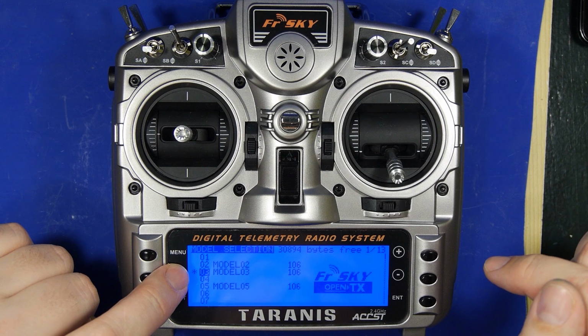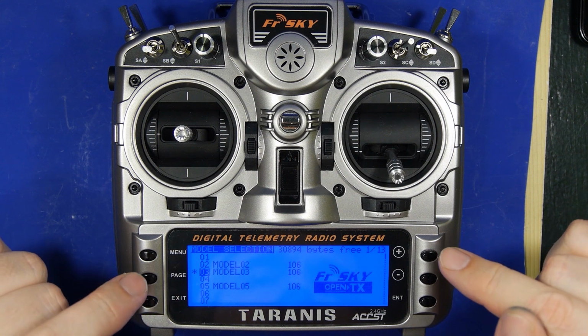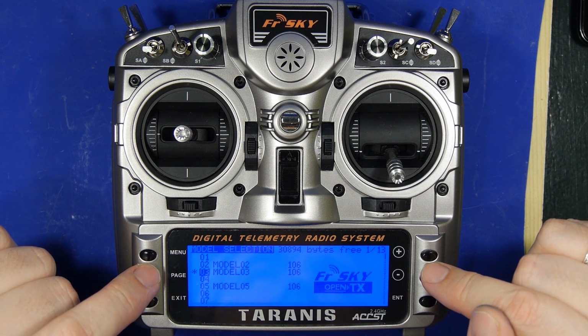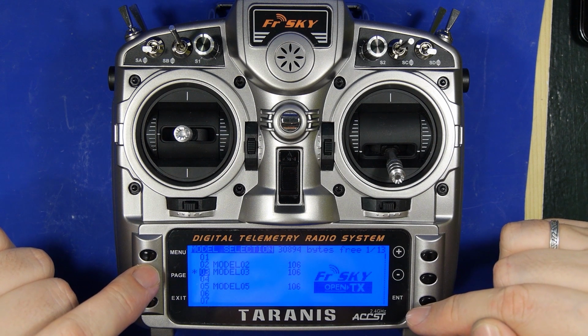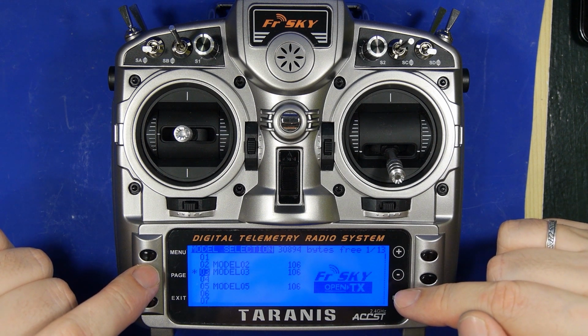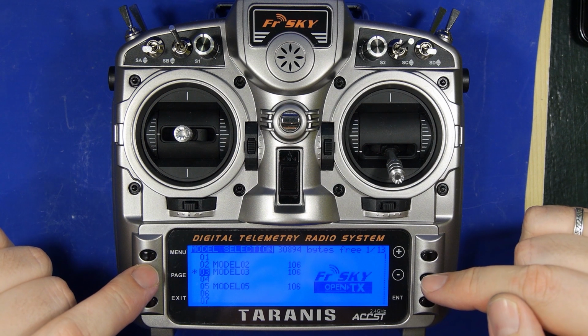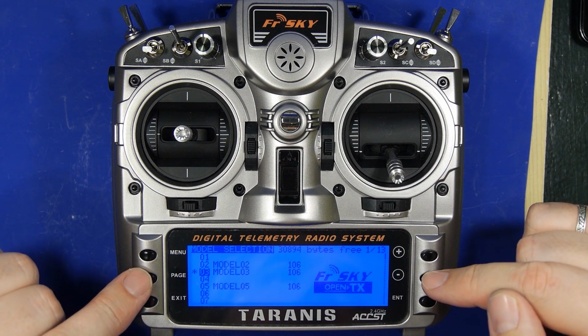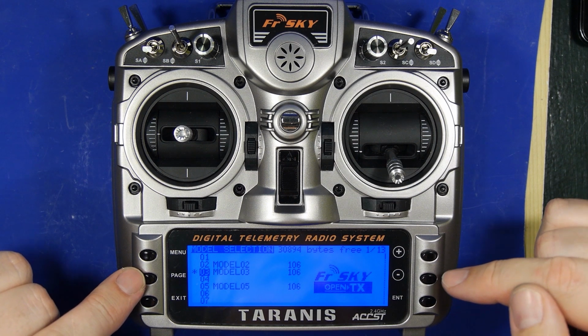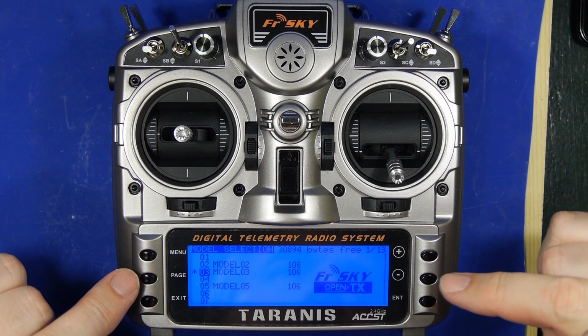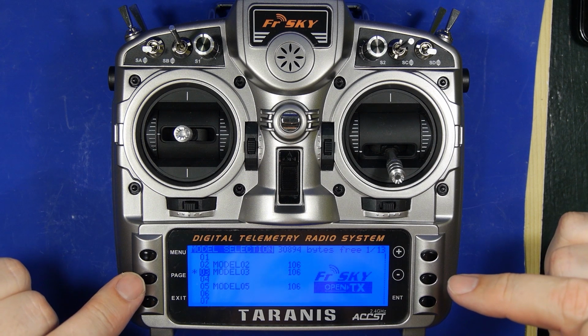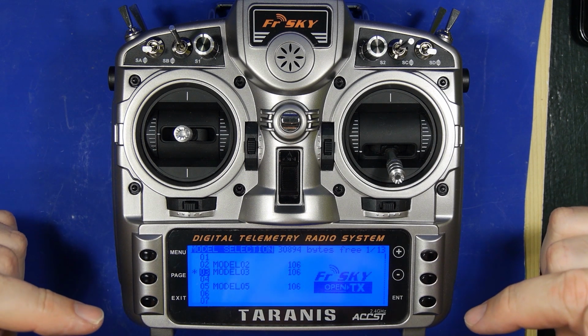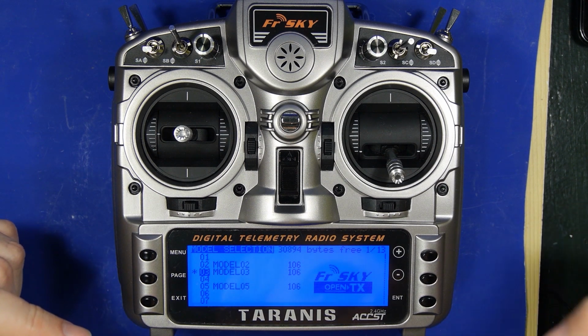Because if you delete the active model, the transmitter will jump to the next model in this list. And of course, if your model, for example an airplane, is switched on, and you delete this active model, the transmitter will jump to the next model.